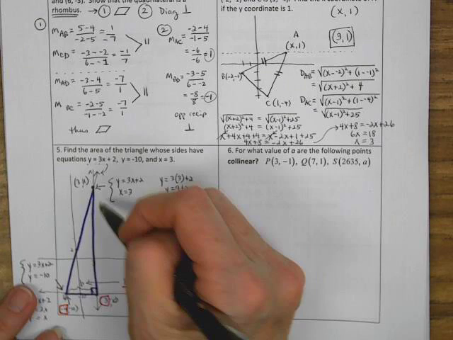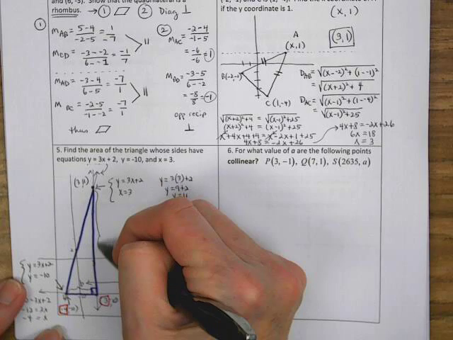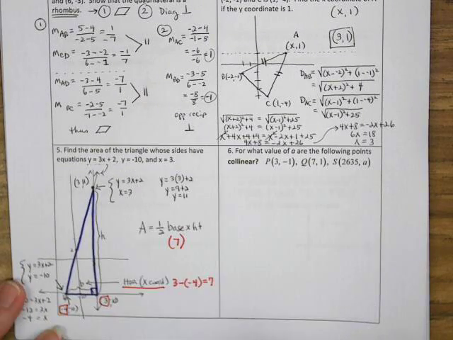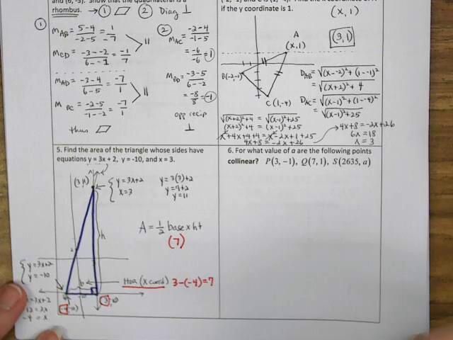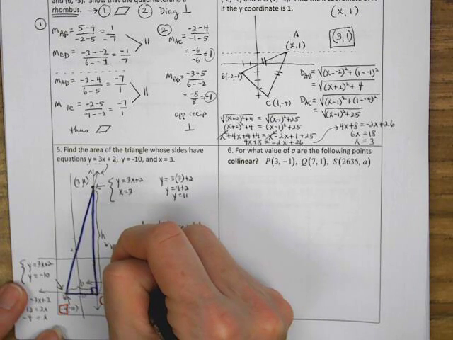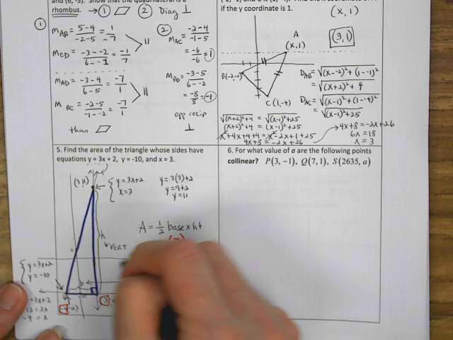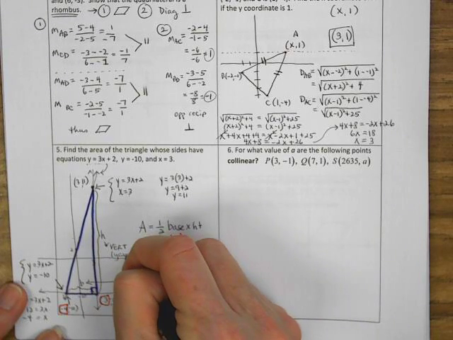Similarly, I need the height, right? This segment right here is going to be the height. That's a vertical segment. For a vertical segment, we're going to look at the y coordinates.